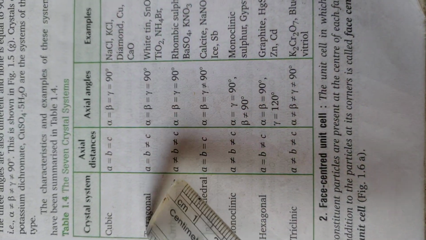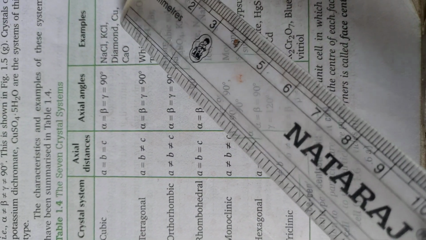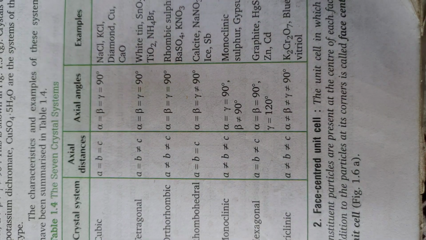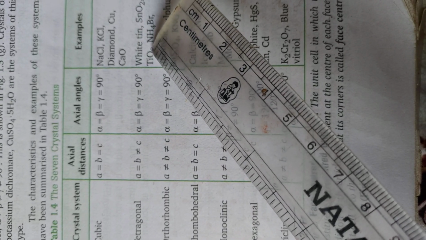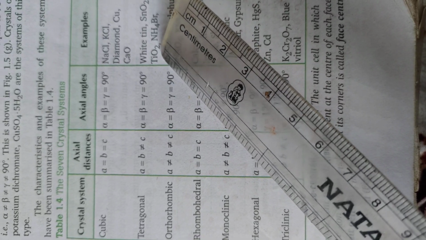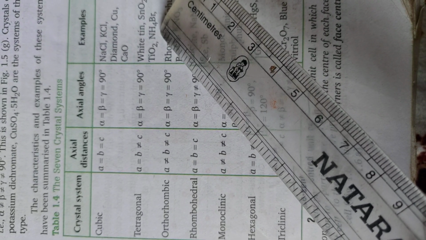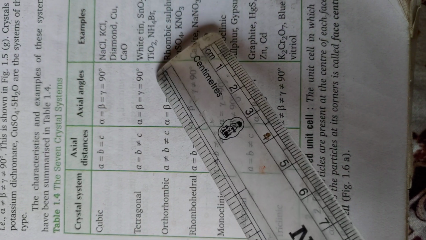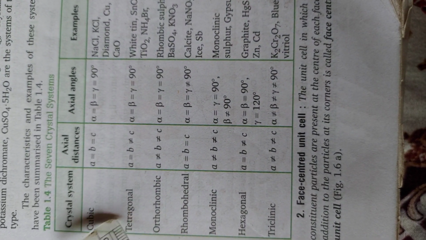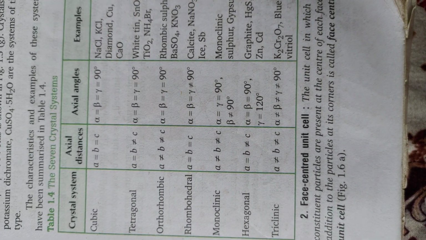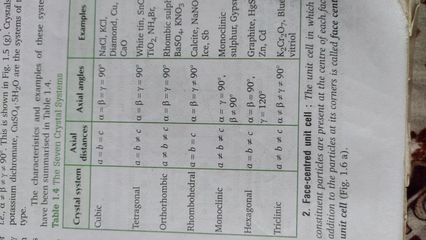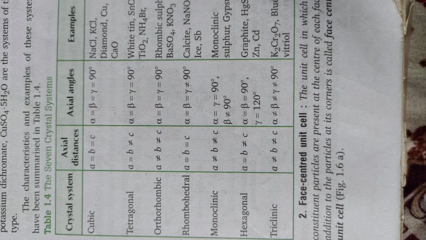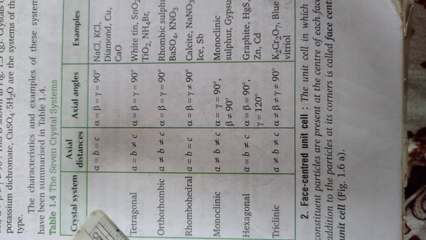For cubic, it's sodium chloride, potassium chloride, diamond, copper, calcium oxide, etc. Similarly, tetragonal you can see over here: white tin, tin oxide, titanium dioxide to be more precise, then ammonium bromide, etc. Other systems are also there, and you can see all the crystal systems written over here. But in this chapter, we shall be taking into consideration only the primitive cubic system. So we will only be dealing with the cubic crystal.